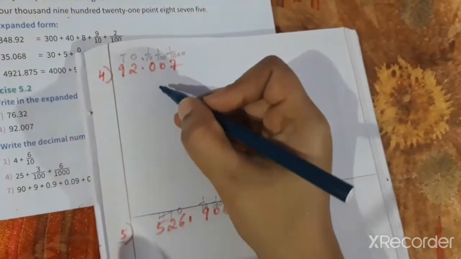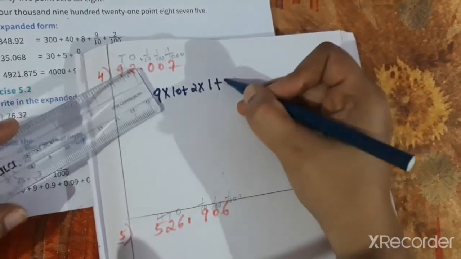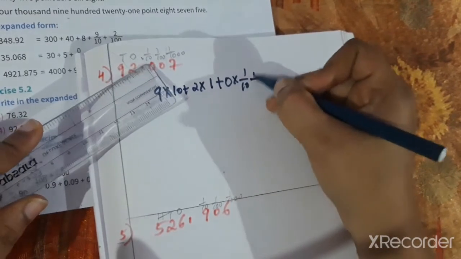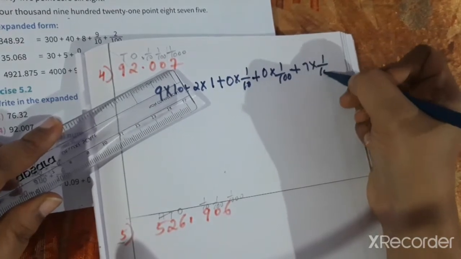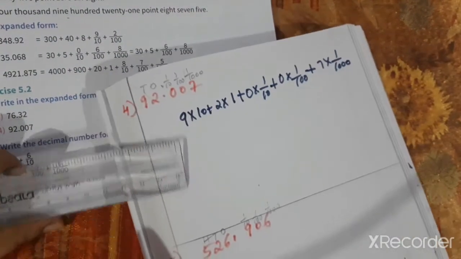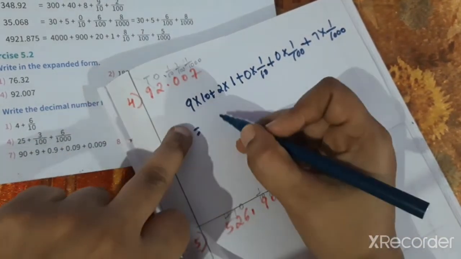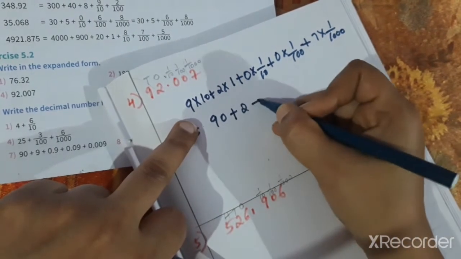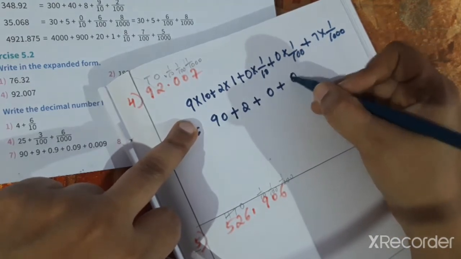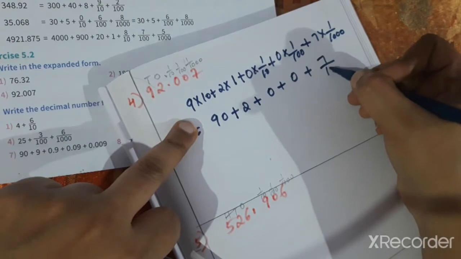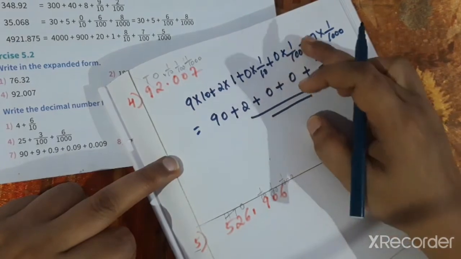Now here 9 in tens place, plus 2 in ones place, plus 0 in 1 by 10 place, plus 0 in 1 by 100 place, plus 7 in 1 by thousands place. Okay. Now 9 into 10 is 90, plus 2 into 1 is 2, plus 0 into 1 by 10 is 0 only, or 0 by 10. 0 into 1 by 100 is 0 only, plus 7 into 1 by 1000 means 7 by 1000. Or we can write 0 by 10, 0 by 100.